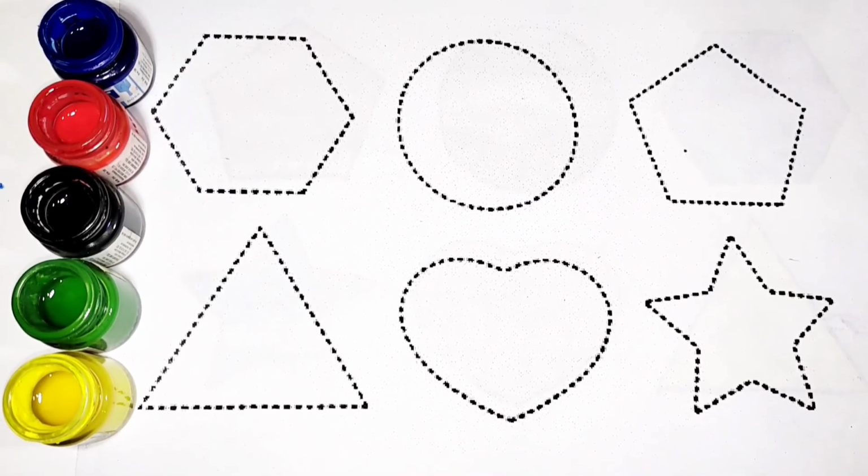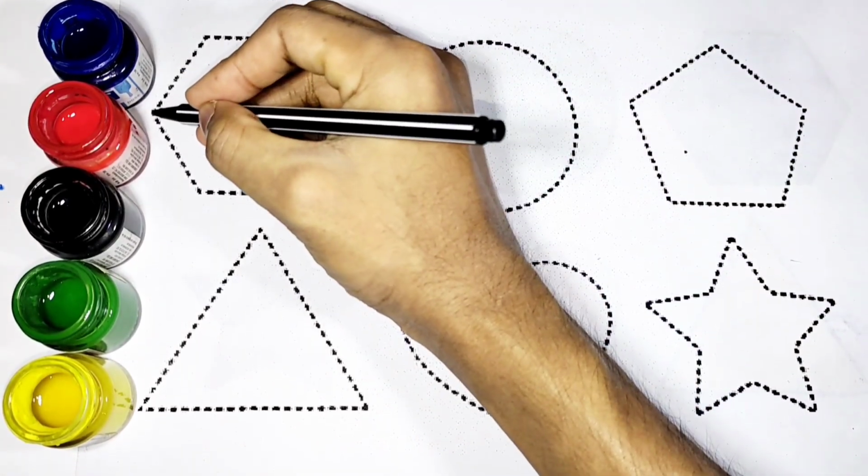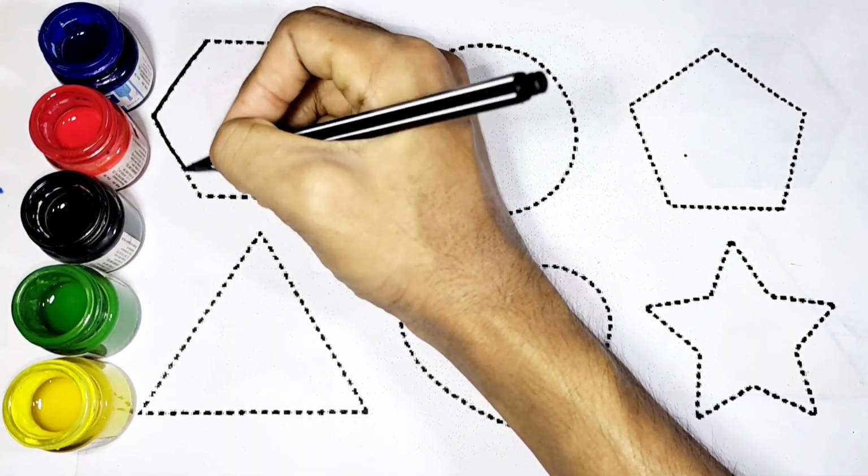Kids, now we are drawing and coloring 2D shapes. First we are drawing and coloring the shape of hexagon.